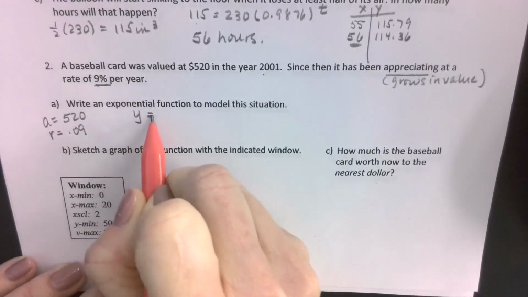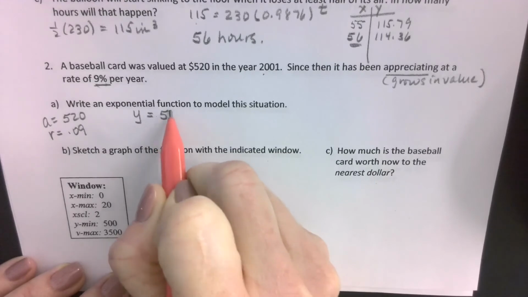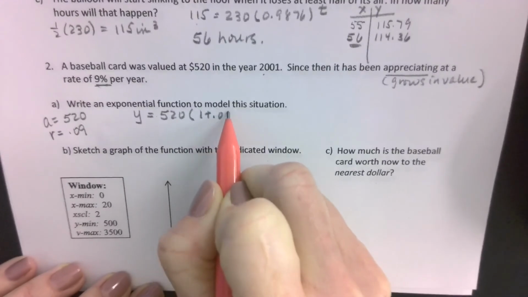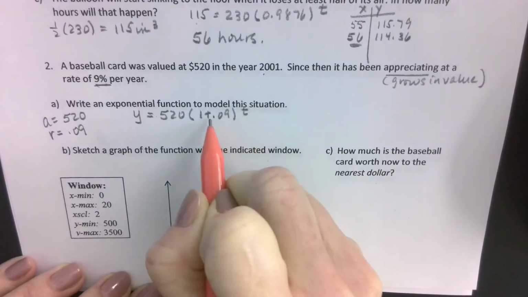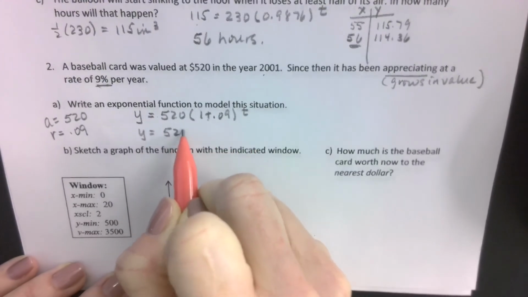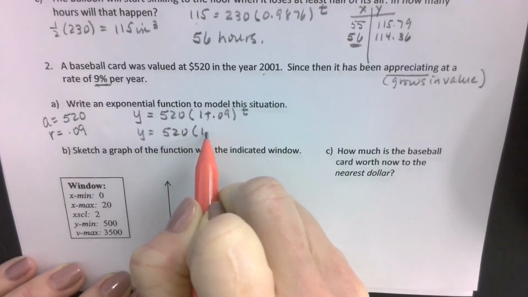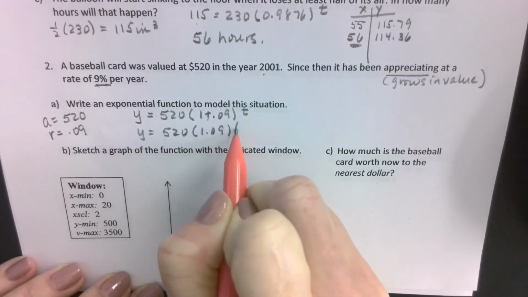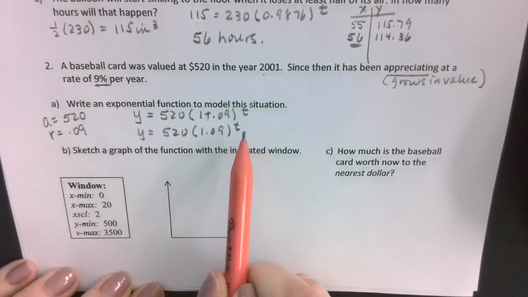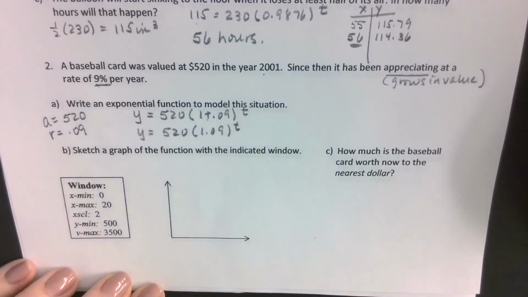So we're going to substitute in. So y equals 520 times 1 plus 0.09 to the t. Add these together, we get y equals 520 times 1.09 to the t. So this is the function, the equation that represents our situation.